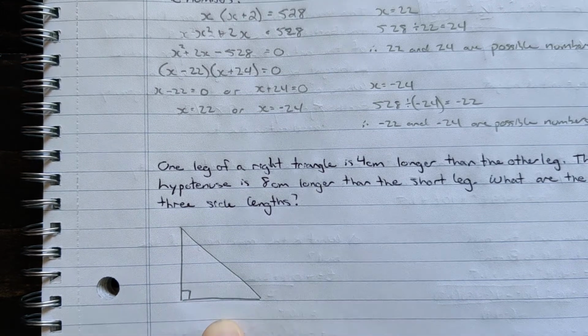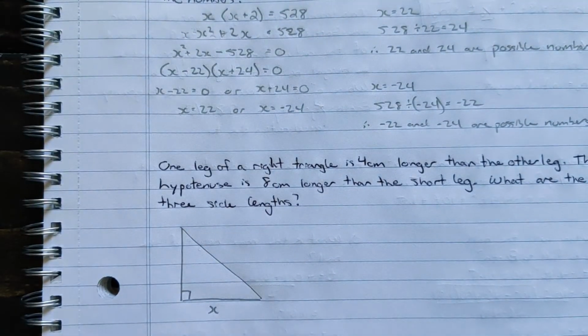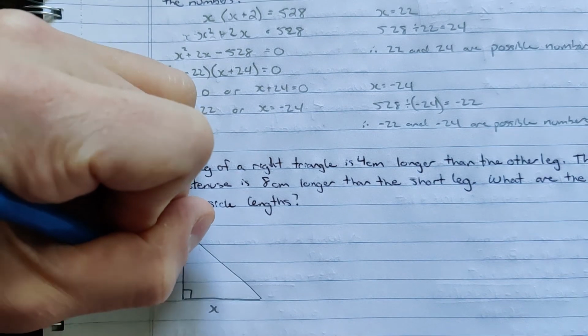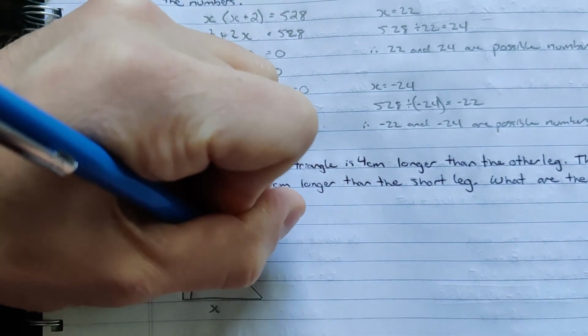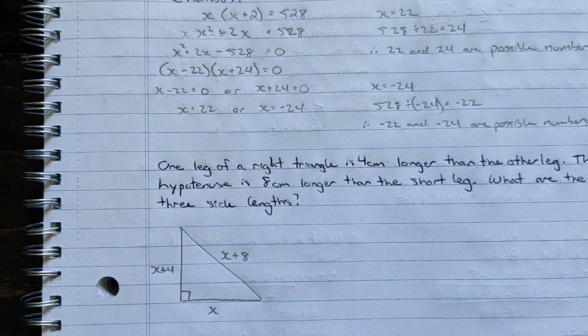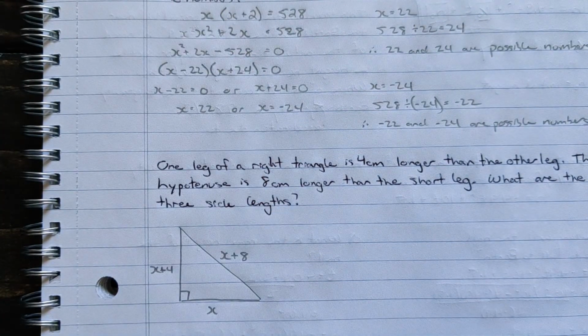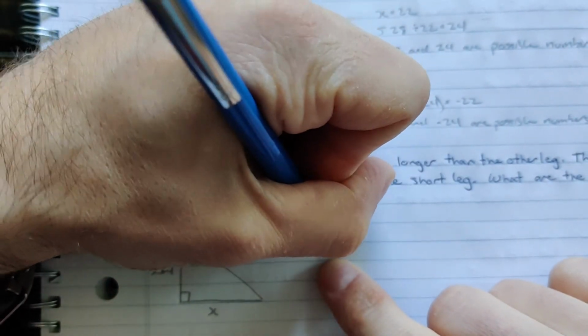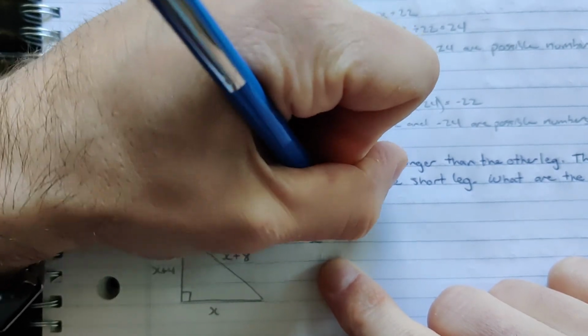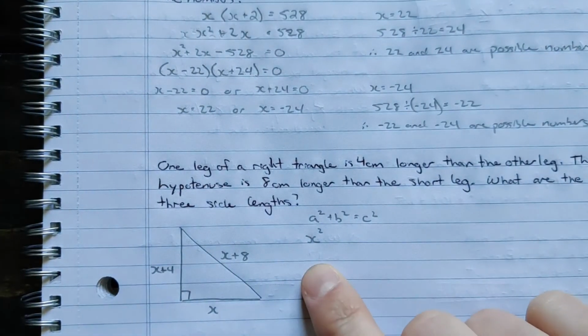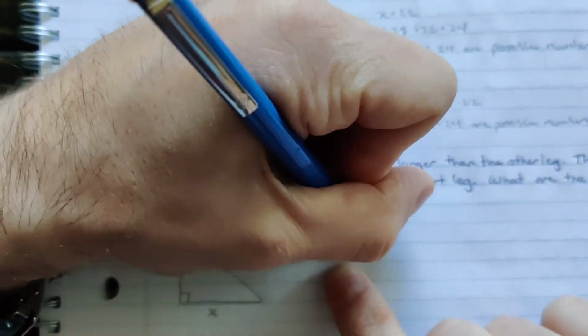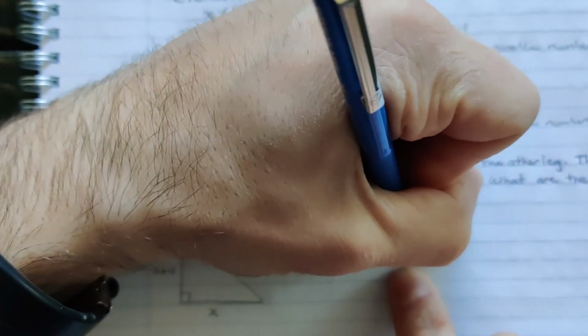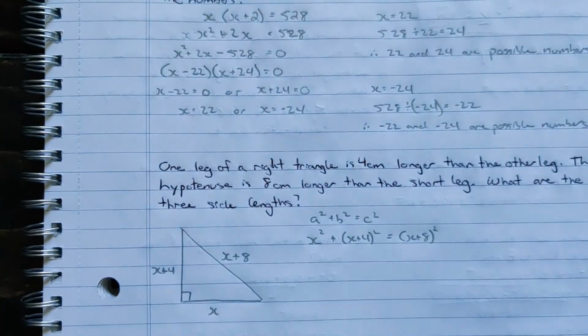So our short leg here, we can use x. This next one could be x plus 4 centimeters longer, and then our hypotenuse could be x plus 8 centimeters longer than the short leg. So now we have these sides. We can put them into an equation that we know works with right triangles, which is the Pythagorean Theorem. A squared plus b squared equals c squared, where c is the hypotenuse. So x squared plus x plus 4 squared equals x plus 8 squared.